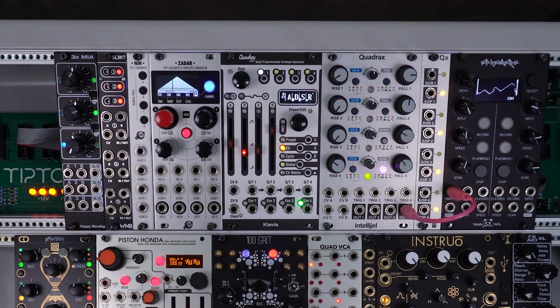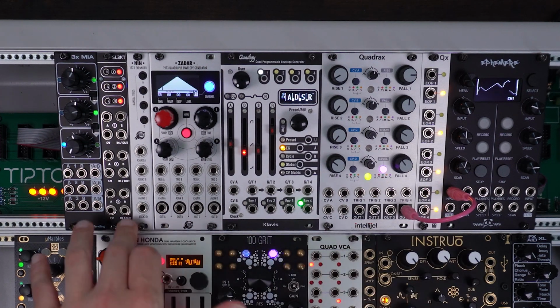For each module, I'll create a basic patch first so you can have a look at the workflow of each module, followed by a few more patches showing additional functionalities. There's a summary of the pros and cons of each module at the end of the video as well. Let's get right into it.